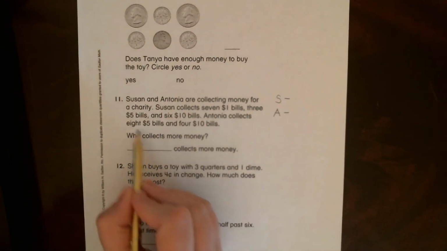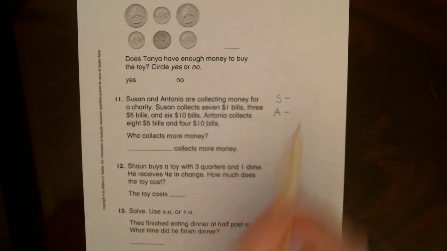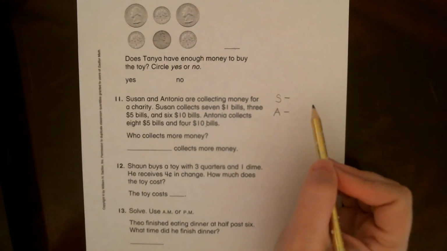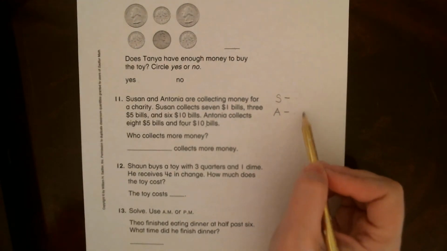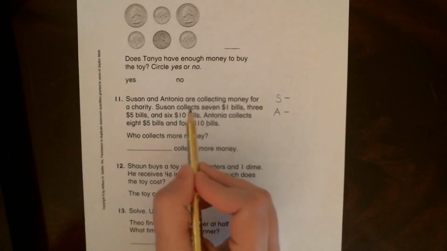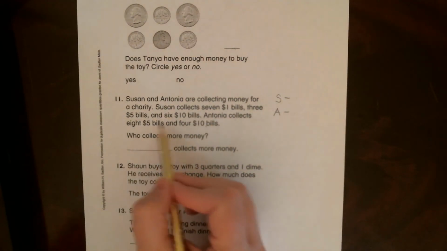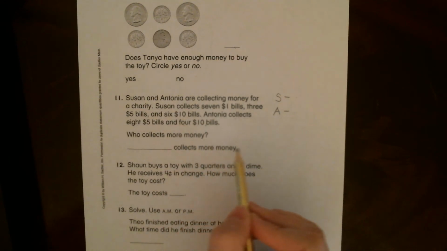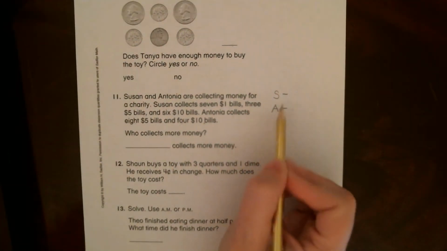What Antonia has, write it here. And who collects more money? If you need to get your whiteboard and figure it out on your whiteboard, do that, guys. You can add all the money together that Antonia has. 8 $5 bills. So if you need to draw $5 bills 8 times, do that. 4 $10 bills. Draw 4 boxes with 10 in it and then count. If you need to do that, it's fine.